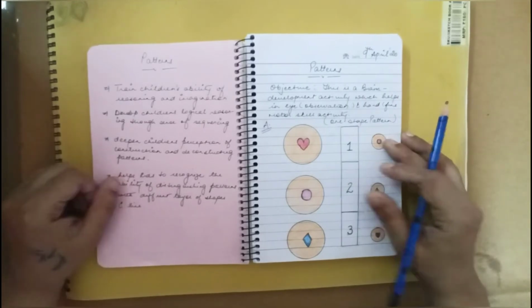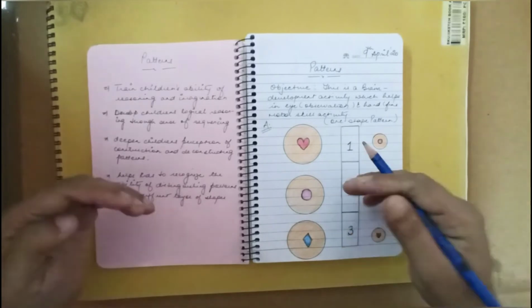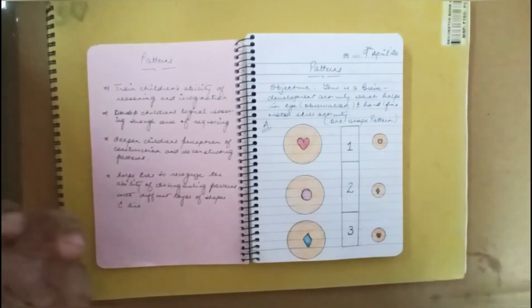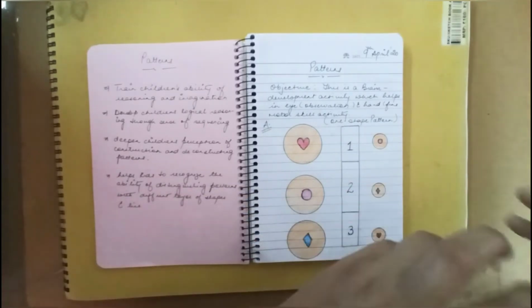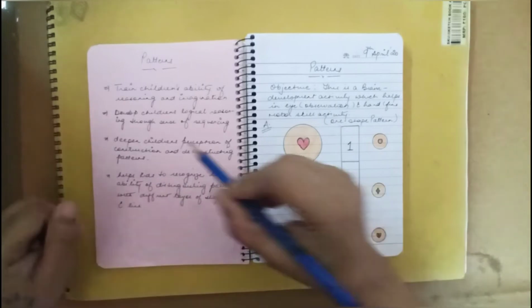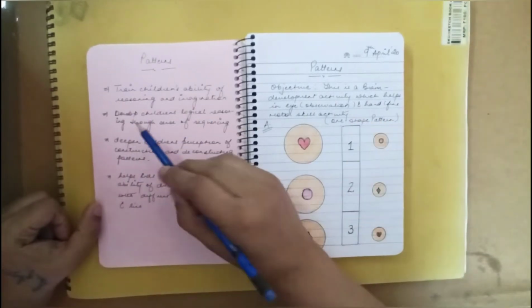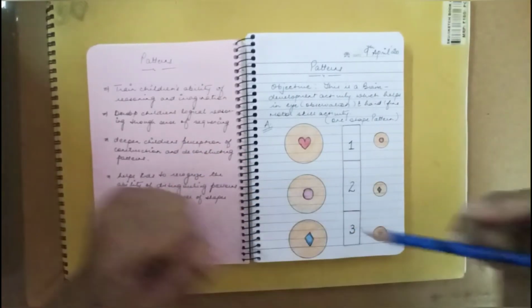So I have written a little basic: what are patterns and why should we do patterns other than the ones we already know. Patterns are basically a brain development activity which helps eye and hand coordination. Secondly, they train children's ability of reasoning and imagination, and develop children's logical reasoning through a sense of sequencing. I just showed it to you.